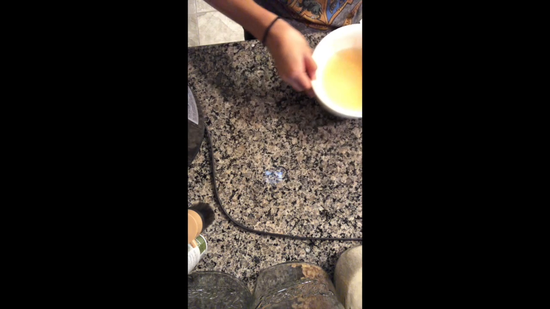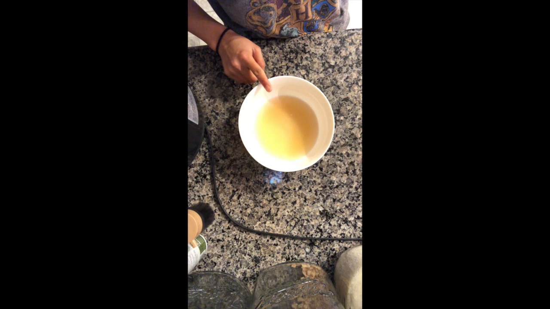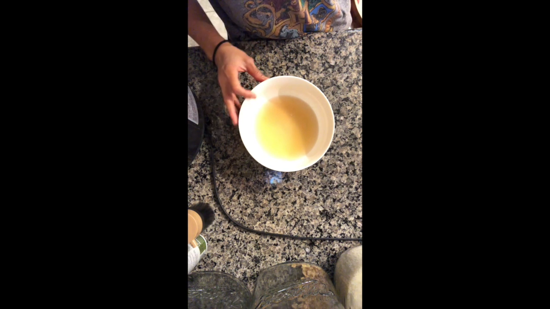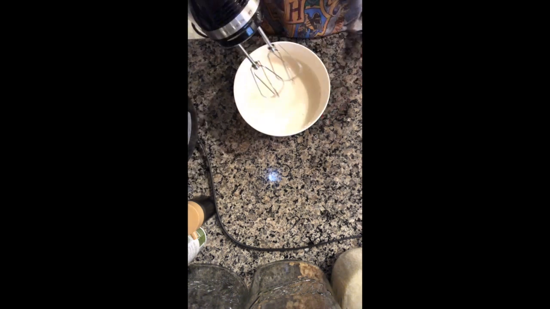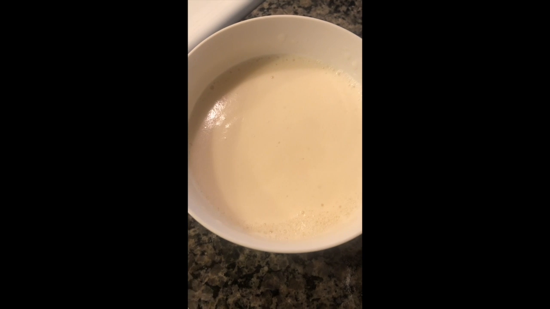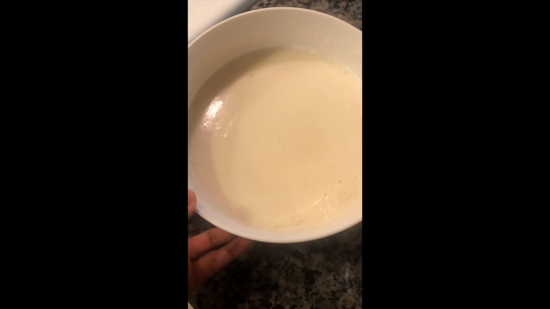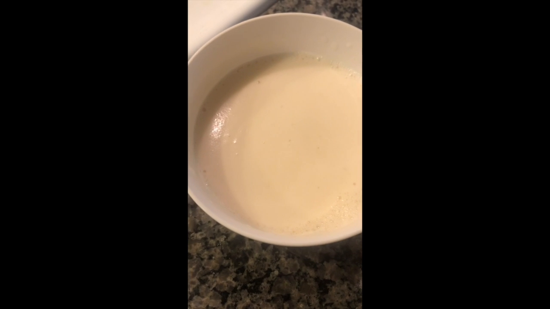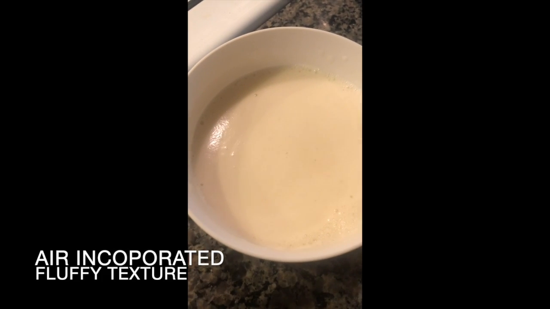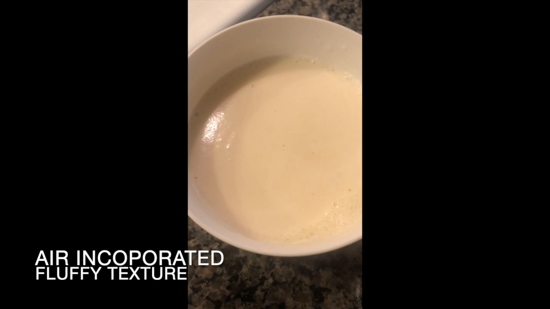Next, I will be working with my wet ingredients. To start, I'm going to start with 1 can of aquafaba from 1 can of garbanzo beans. I'll go ahead and whip this up and make it nice and light and fluffy and frothy. I've just finished using my hand KitchenAid mixer to whip my aquafaba liquid. It has now transformed, as air has been incorporated into it. Now it has a nice and fluffy texture.